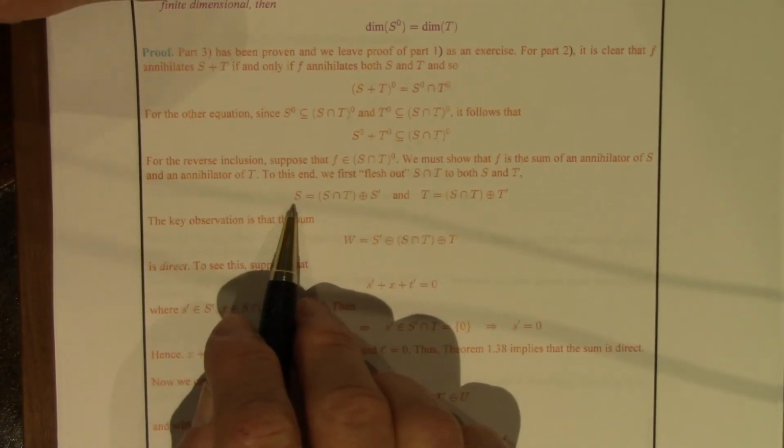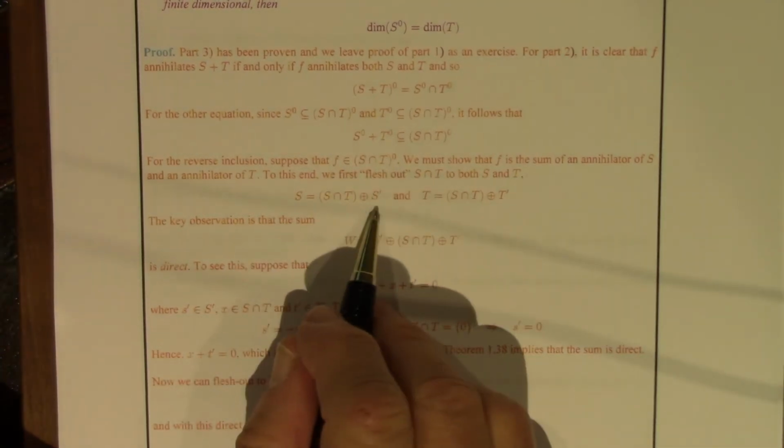We can decompose S into S intersect T direct sum with a complement S prime.